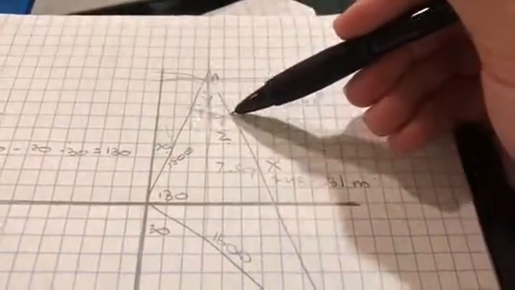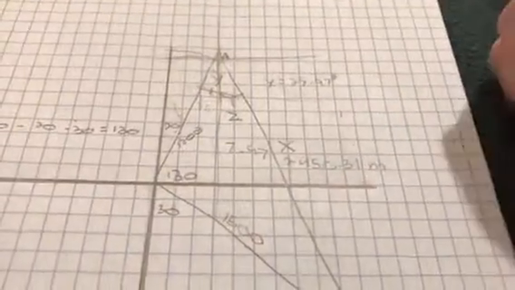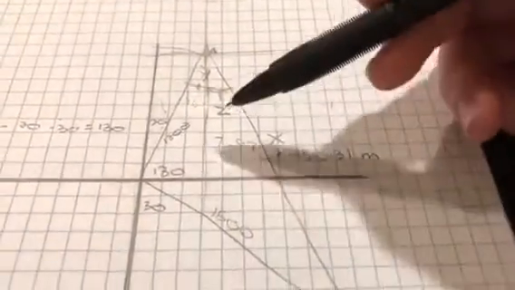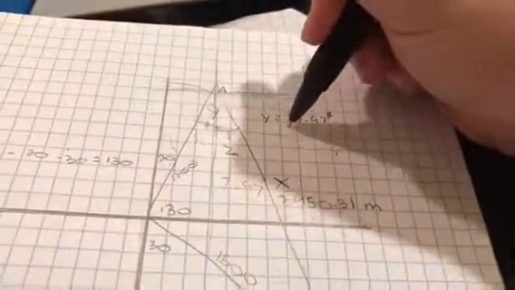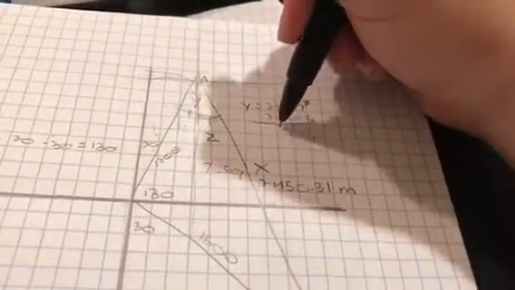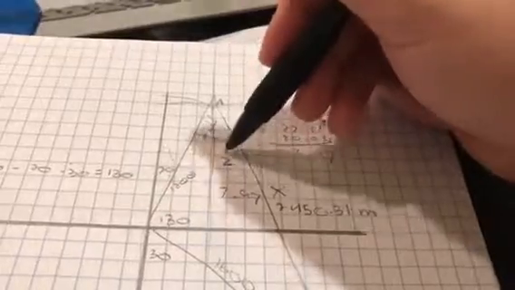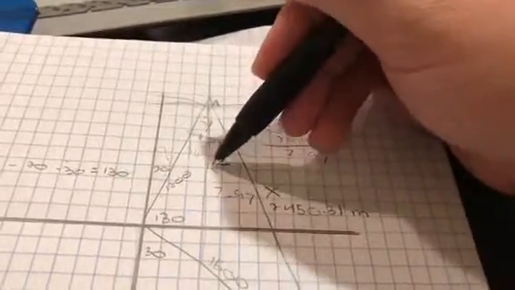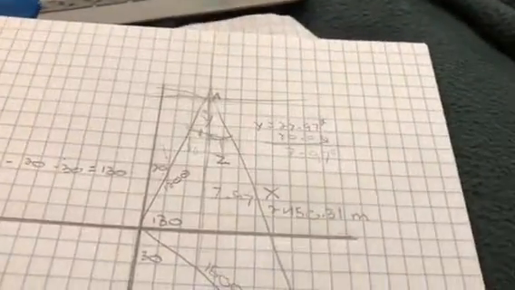So now, since you know the full angle here is 27.97 degrees, you need to find Z. To do this, you subtract the 20 degrees from the 27.97, which comes out to 7.97 degrees. So this angle here is 7.97 degrees, and now you have to find the bearings.